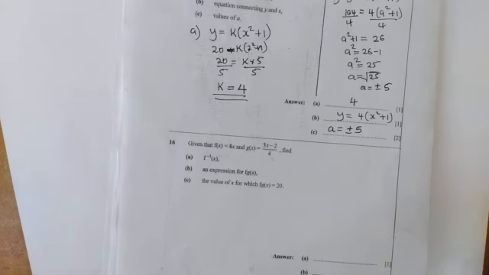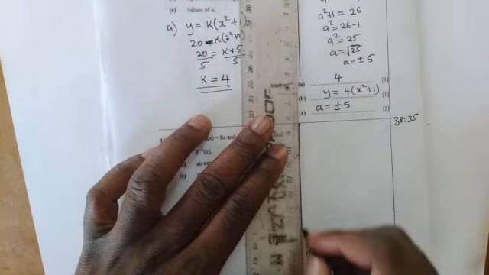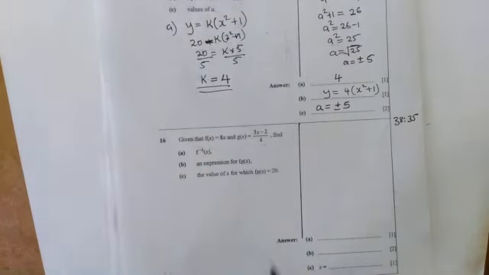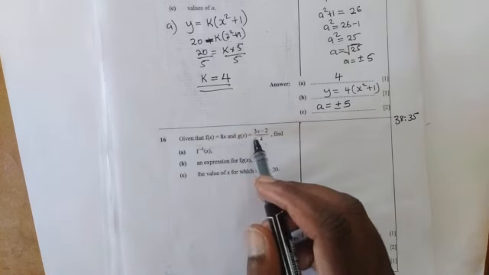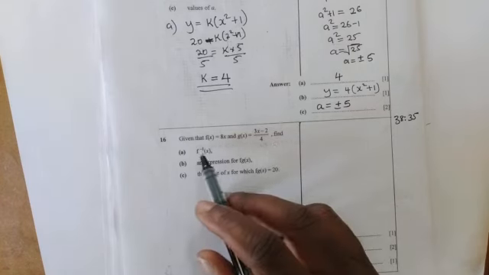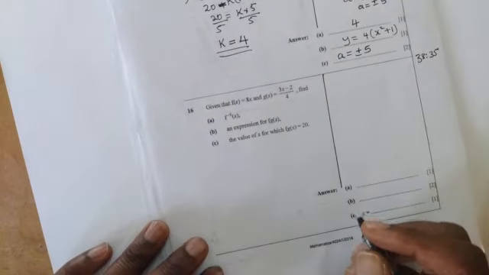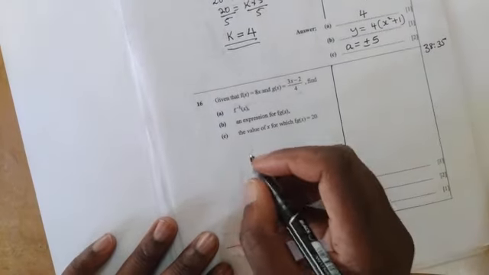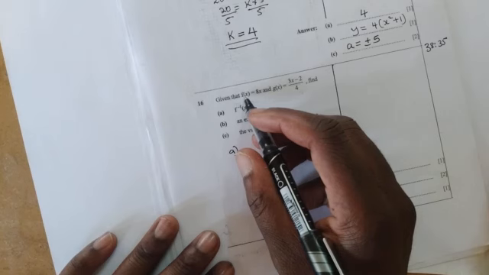So question 16 reads, given that f of x is 8x and g of x is equals to (3x minus 2) over 4, find the inverse of f. What is the inverse of f? So for a, where is f(x) here?